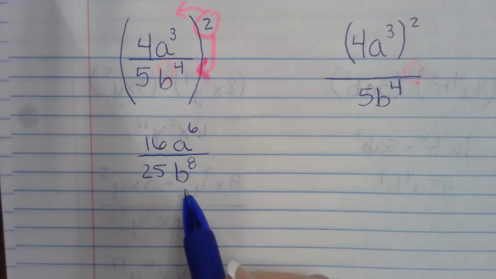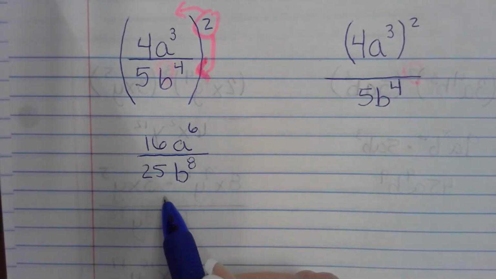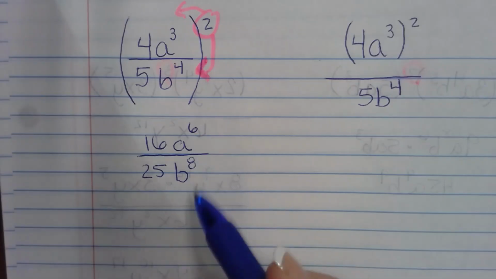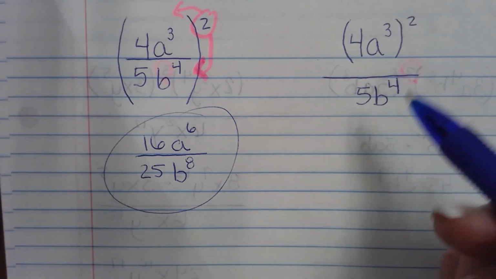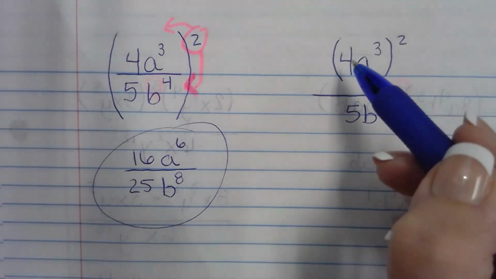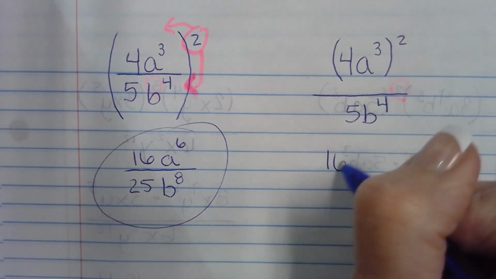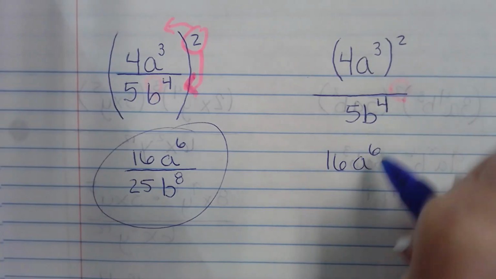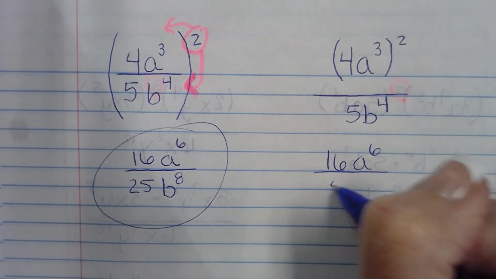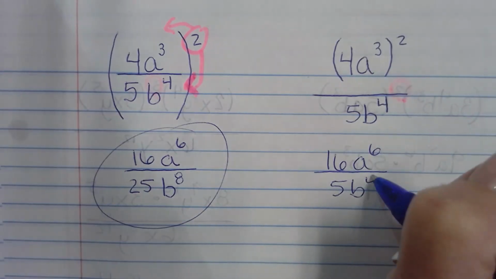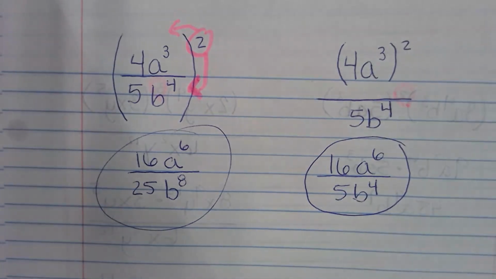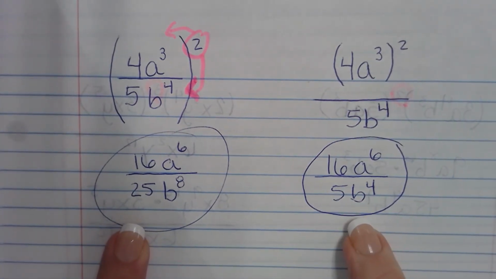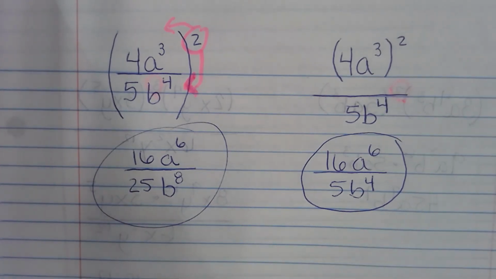Y'all, there's nothing else I can do. 16 over 25 does not reduce, and there's an a on top and a b on the bottom. This is all I can do. Okay, here, the square only applies to the numerator, so I have 16 a to the 6th, and then 5b to the 4th is just the way it stands, and it cannot be reduced. Notice, y'all, these are not the same answers. Y'all good? Okay.